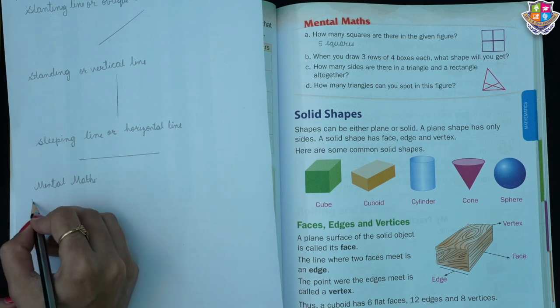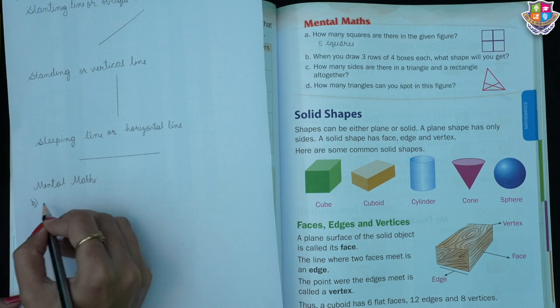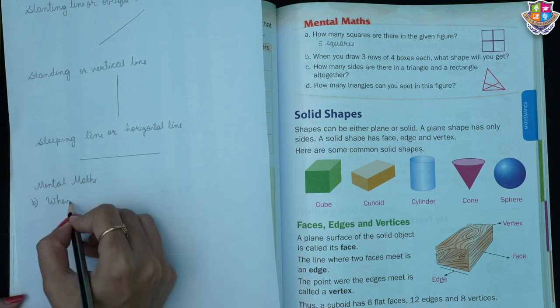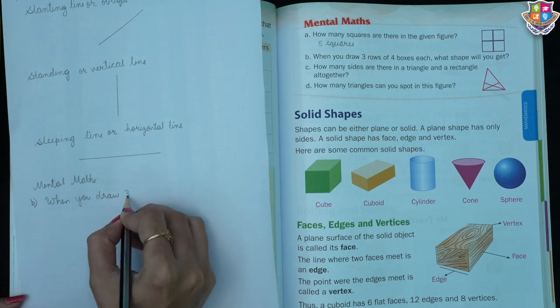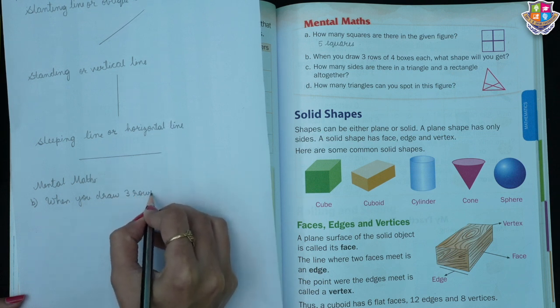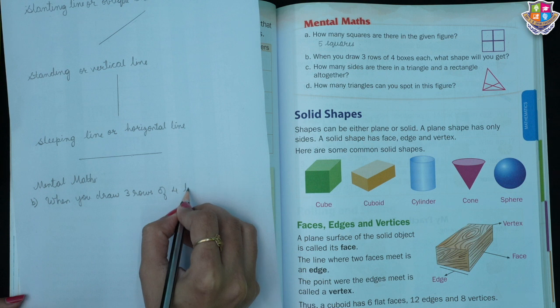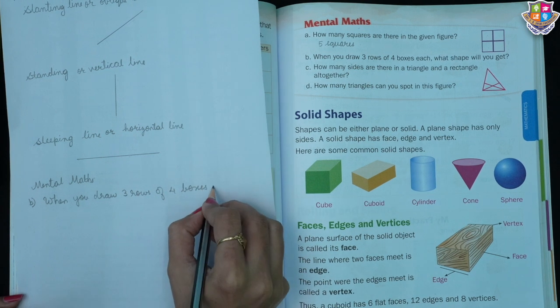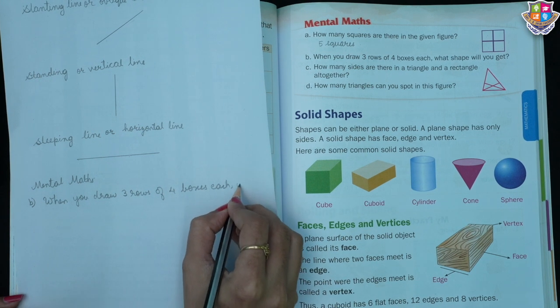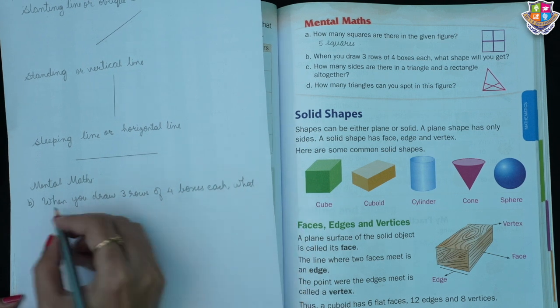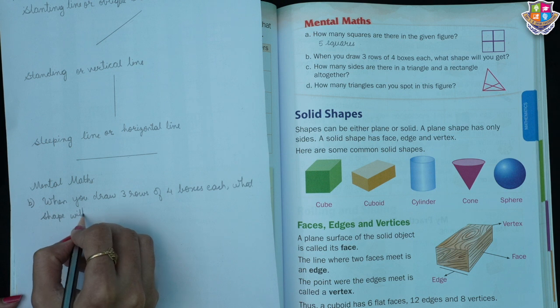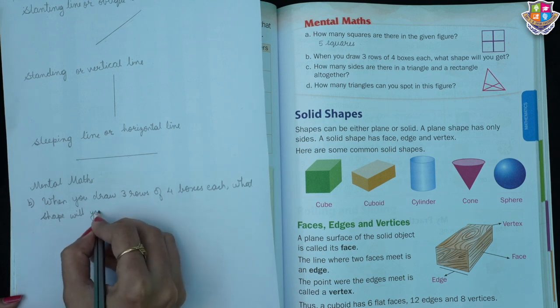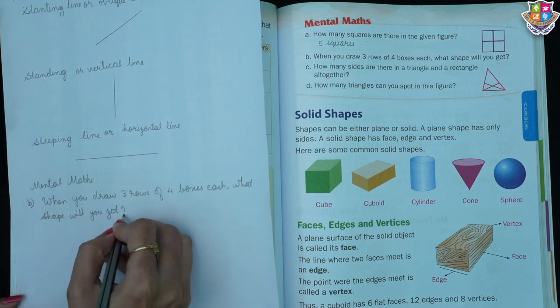Now, first we will write the question. When you draw 3 rows of 4 boxes each, what shape will you get? Now we have to find out which shape we are going to get.